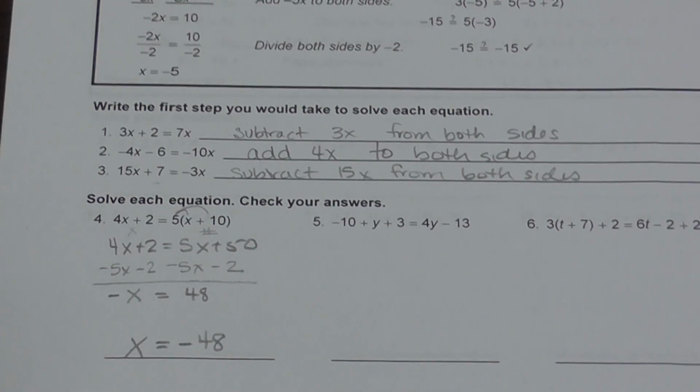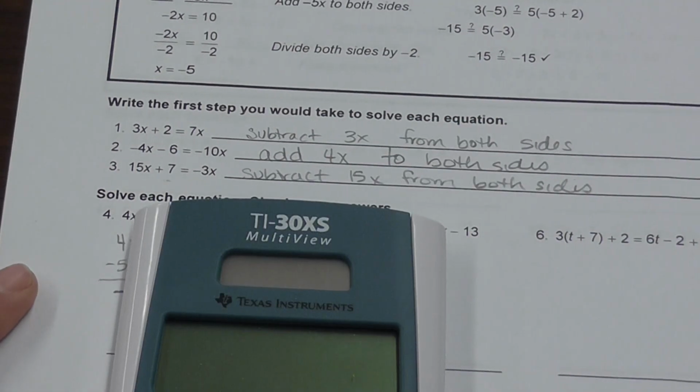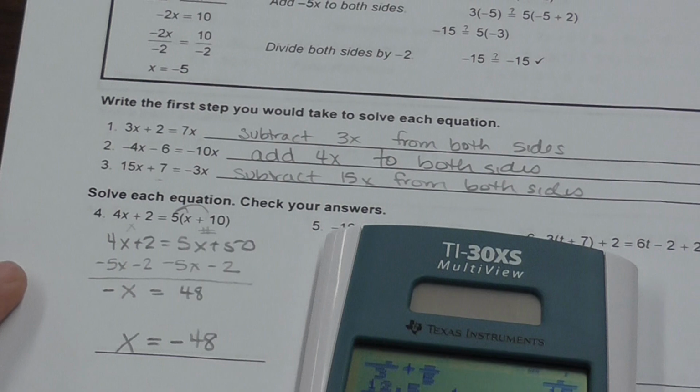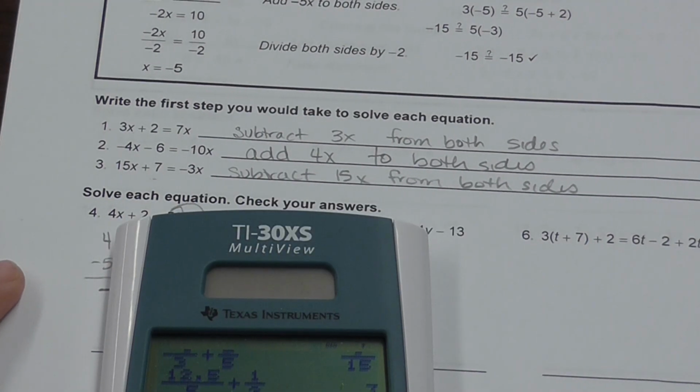And you can plug that into your calculator. So I'm going to say, does 4 times negative 48, because that's a big number, plus 2.